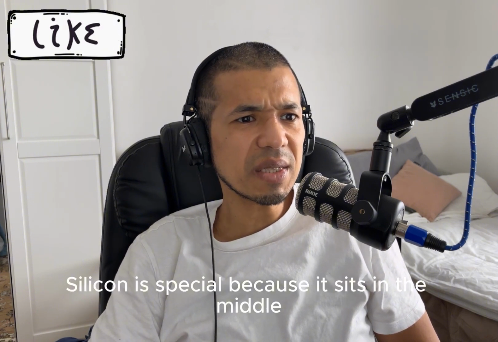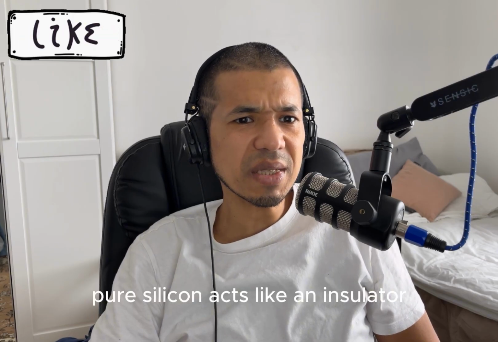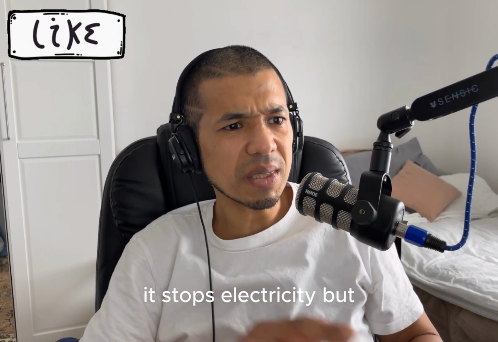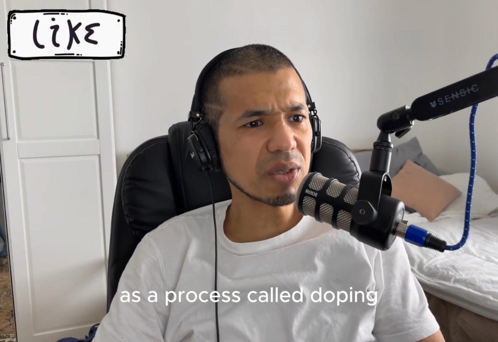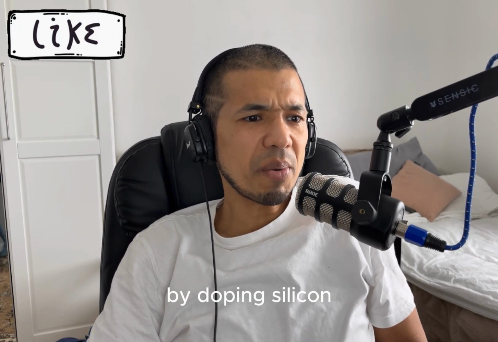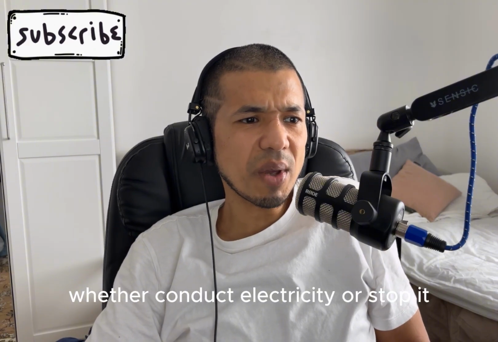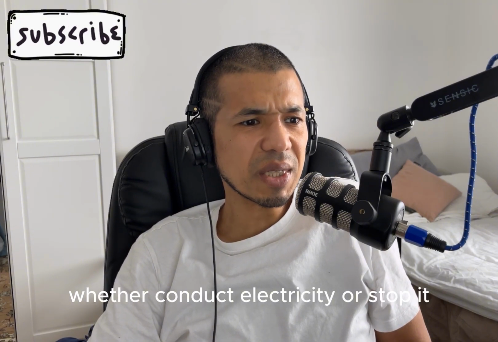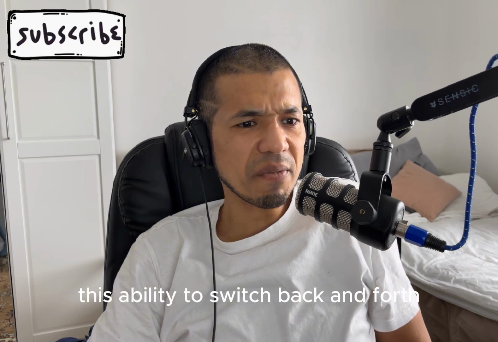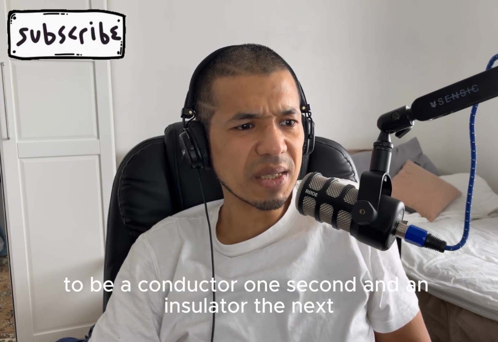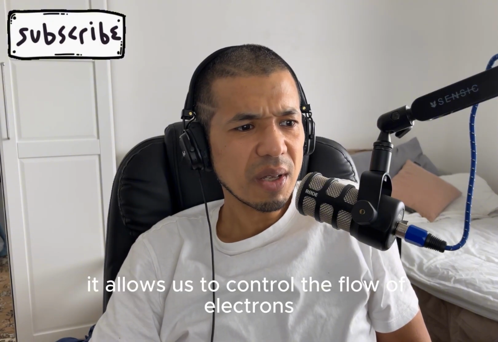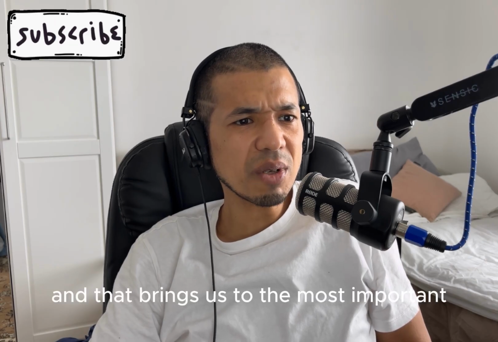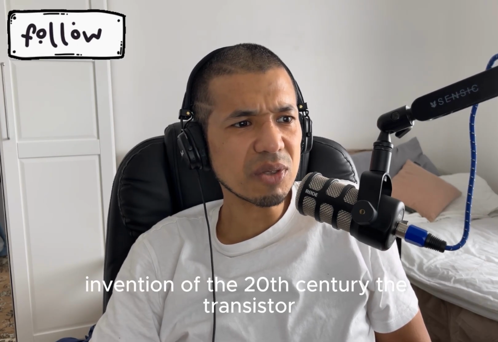Silicon is special because it sits in the middle. Pure silicon acts like an insulator. It stops electricity, but if you inject a tiny amount of another element into it, in a process called doping, you can change its behavior. By doping silicon, we turn it into a material that can choose whether to conduct electricity or stop it. This ability to switch back and forth, to be a conductor one second and an insulator the next, is the heartbeat of modern computing. It allows us to control the flow of electrons. And that brings us to the most important invention of the 20th century, the transistor.